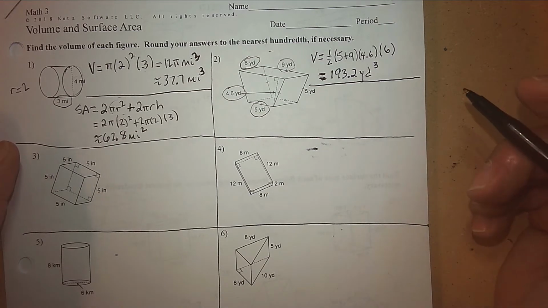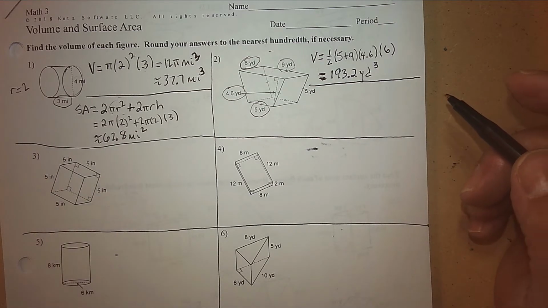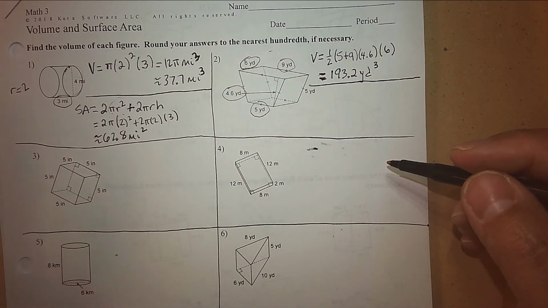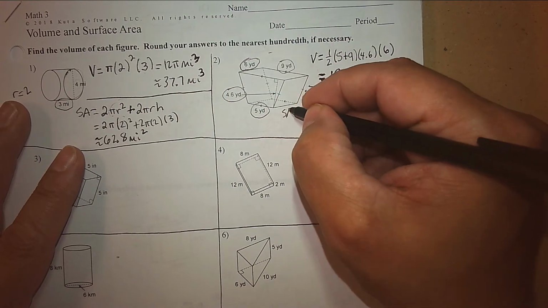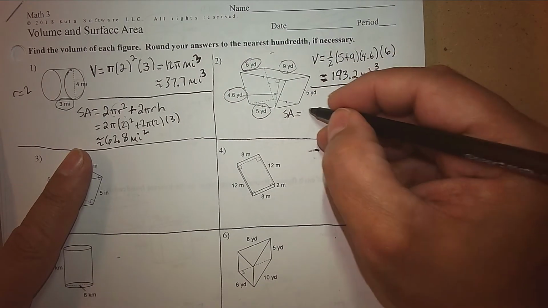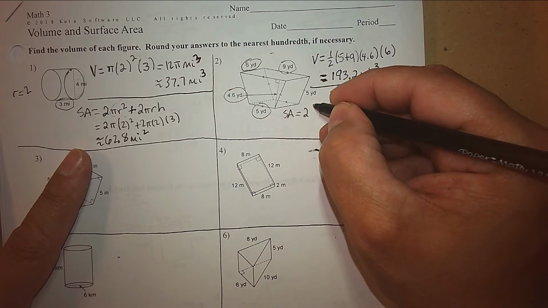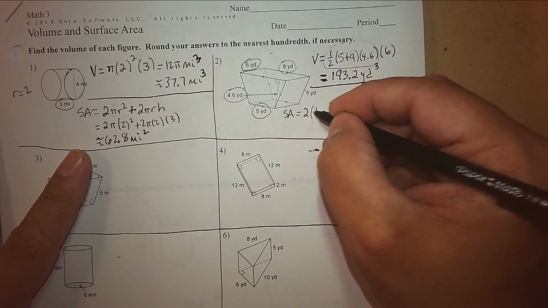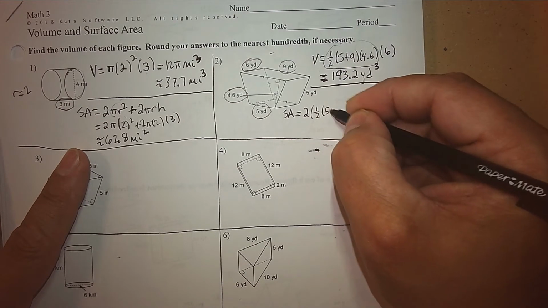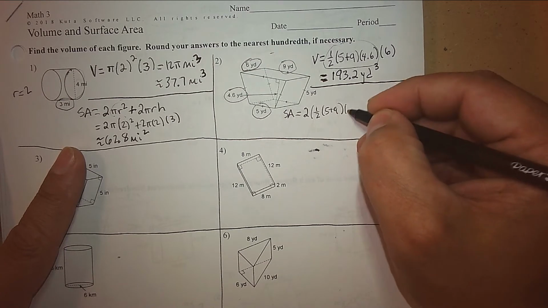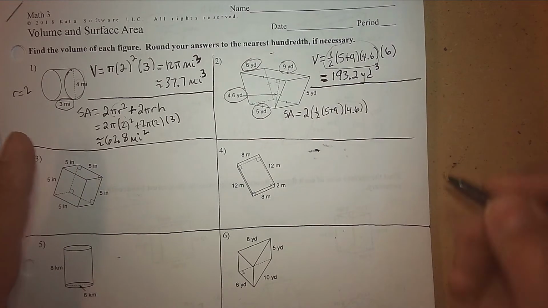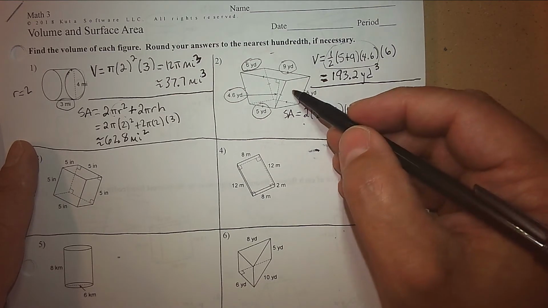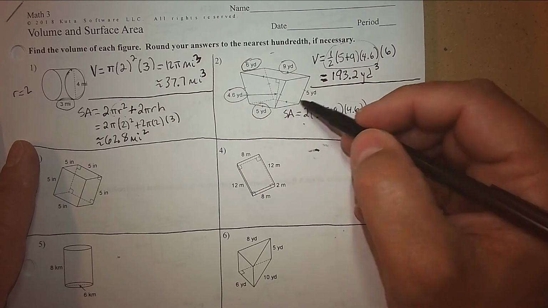Surface area. I have to be able to find the area of each face and add them up. Now, some of these faces are the same size, right? So we're going to think together. Do you see the trapezoids? There's two of them that are the same size. And to find the area of the trapezoid, we just did that up here, right? That's 1/2 times (5 plus 9) times 4.6. So that's the trapezoid. And how many trapezoids do we have? Two of them.